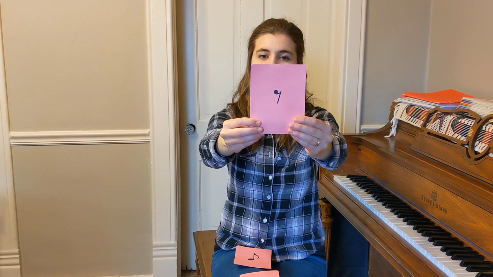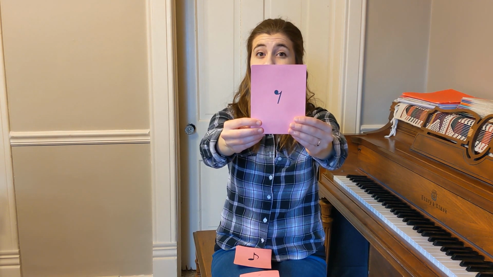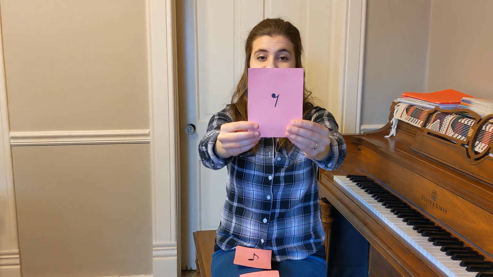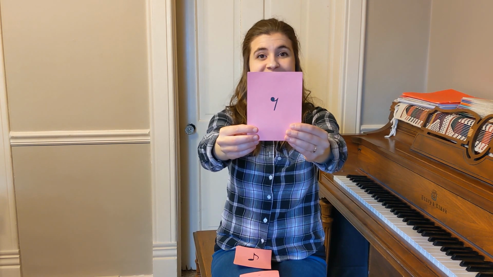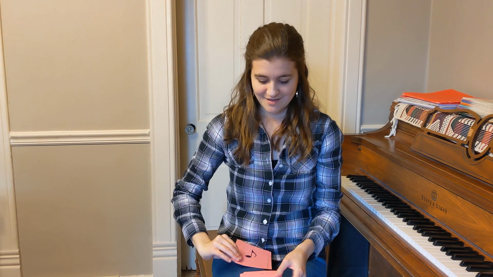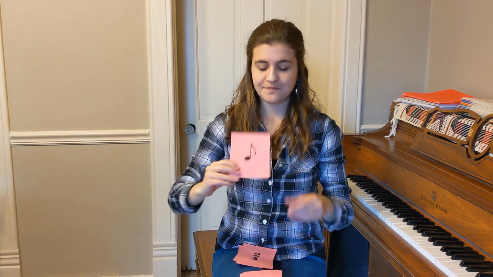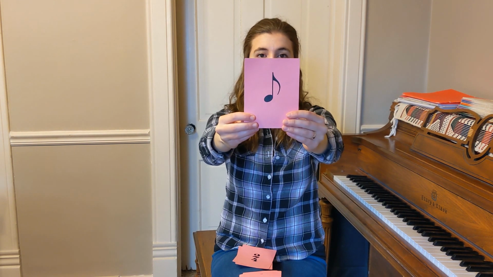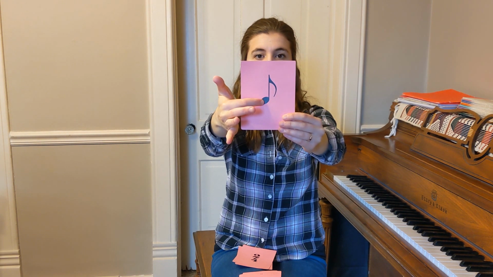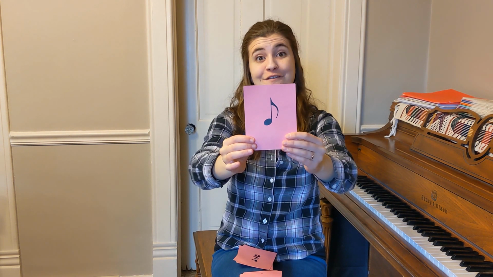Think very carefully about this. Is it a note or a rest? This is a T rest, half a beat. Okay, next. You can tell it's a note because of the note head. This is a T, half a beat.